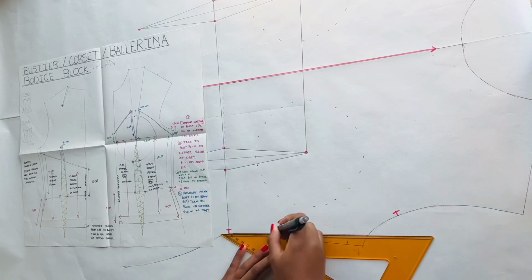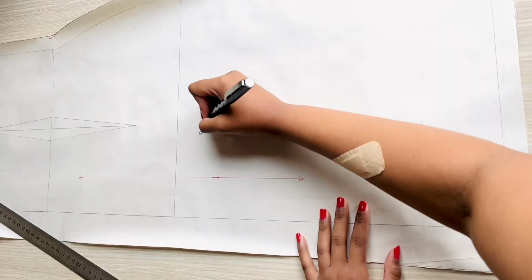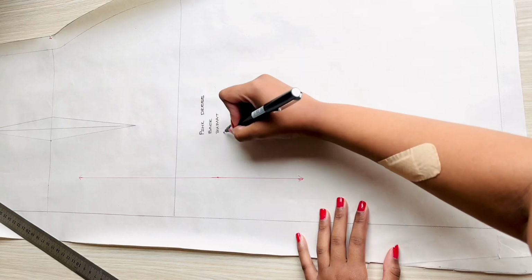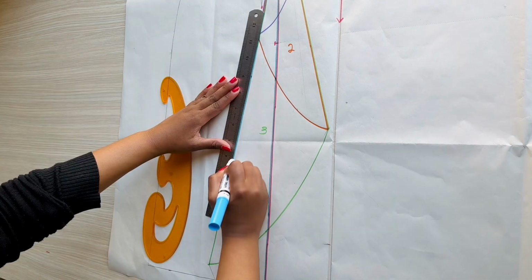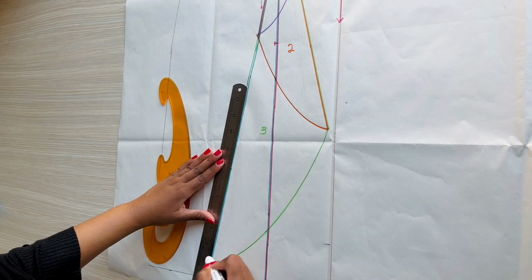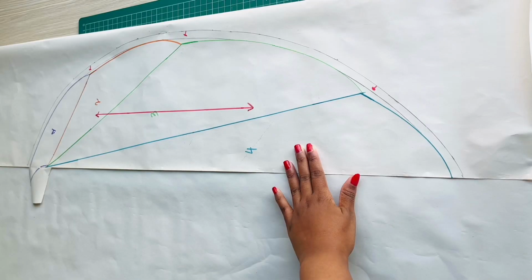After that, I cut out the front pattern pieces and started labeling them. I repeated the same steps for the back pattern pieces. Now that I'm done doing the front and back patterns, I then moved on to the ruffle that's going to be in front. For the ruffle, I basically drafted the pattern, which looks like this.